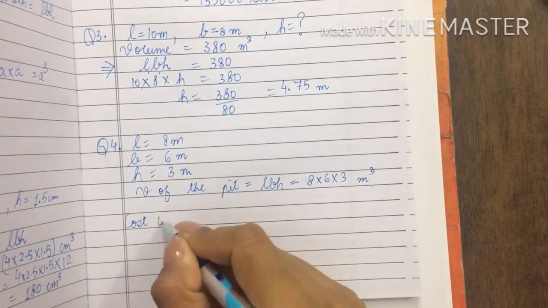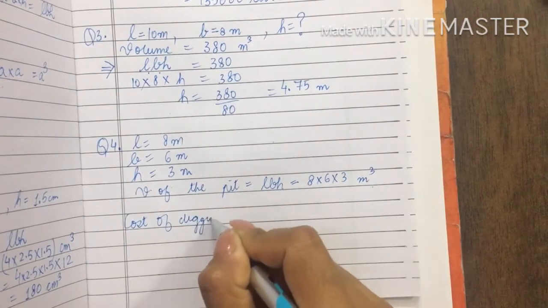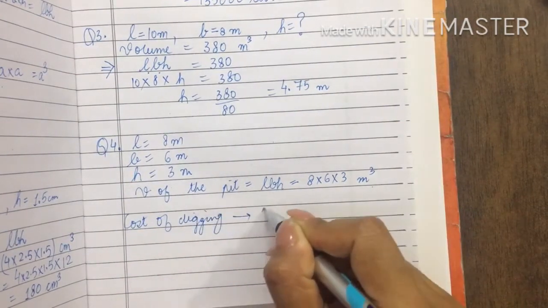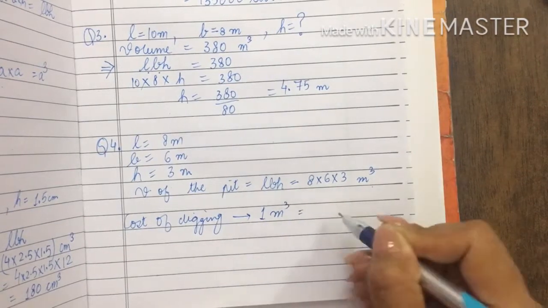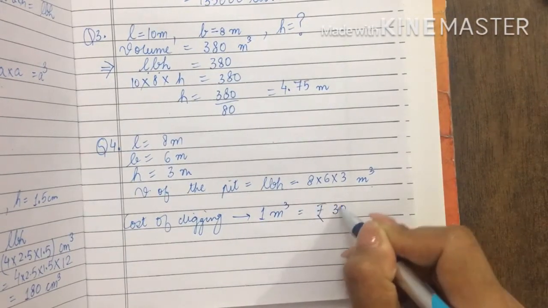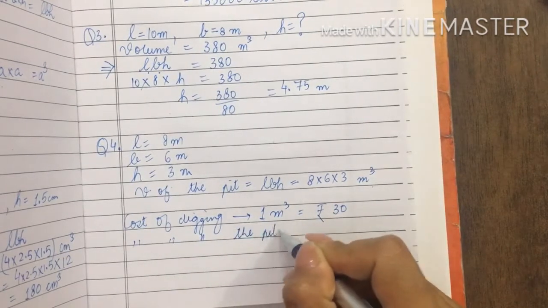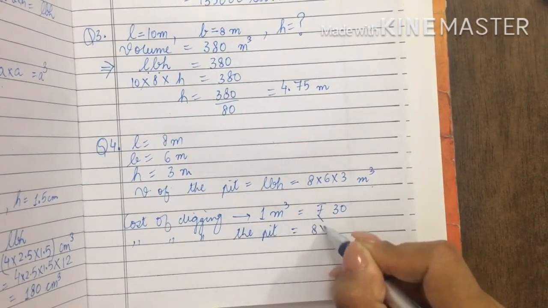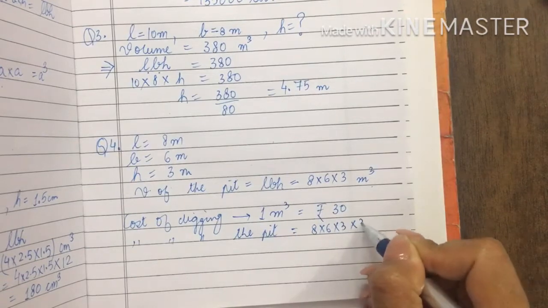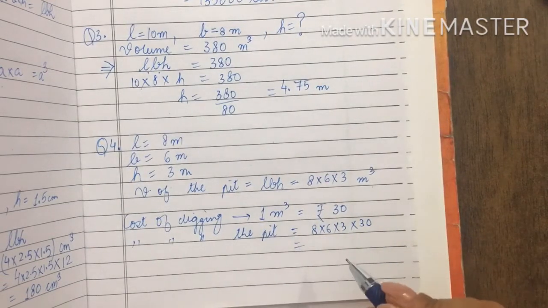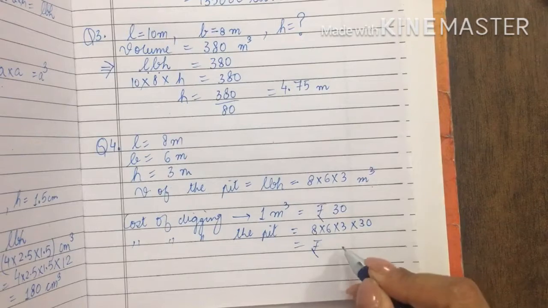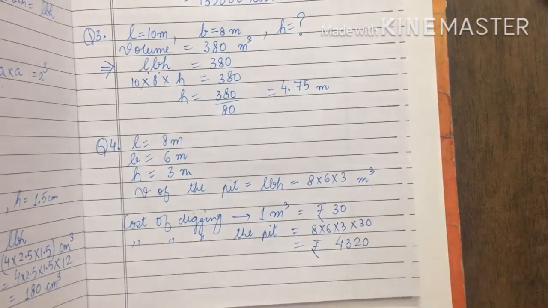Now cost of digging. Cost of digging 1 meter cube is given as 30 rupees. So the cost of digging the said pit is given by the volume multiplied with 30. So you can solve the answer. The total cost comes out to be 4,320 rupees. Now let's do question number 5.